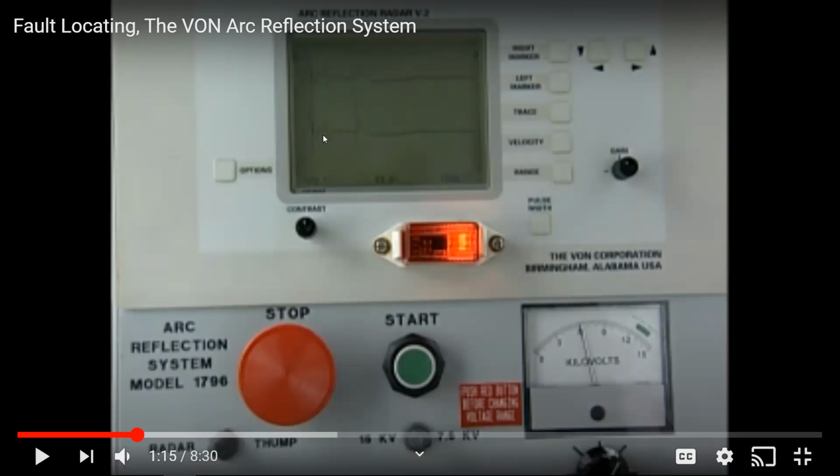You're able to move these hash marks back and forth. Remember, we're just doing this in radar mode. We're not putting any voltage onto the cable yet, and get a general distance between your start point and where the machine thinks the fault is at via radar, not thump.